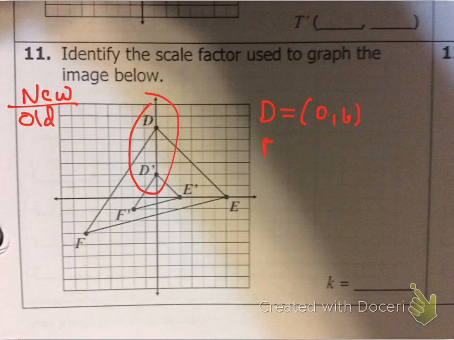And then D prime, so I'm going from this one to this one, and that is 0, 2. If I look at the y coordinates, because the x coordinates are not going to help me at all, and just say new over old. The new one is this one. Remember, the one with the prime is the new. 2 over 6, I get 1/3. And there's my scale factor. And that's all I needed to do for that. So if you work it like that, you should be able to do those fairly easy.